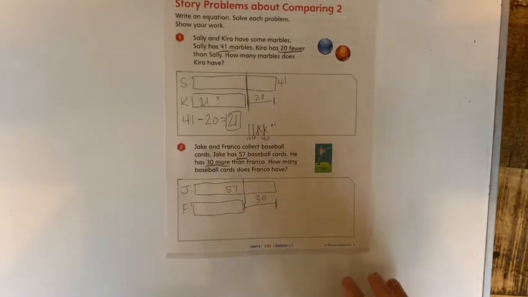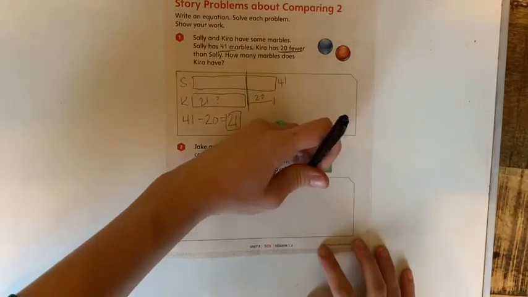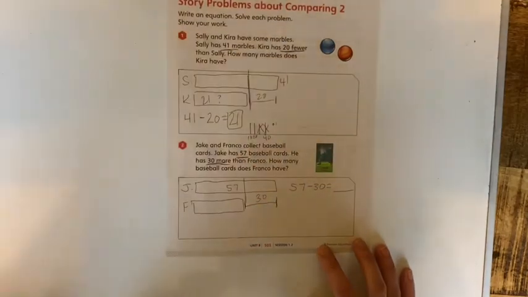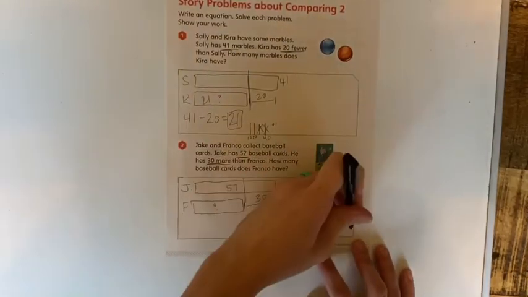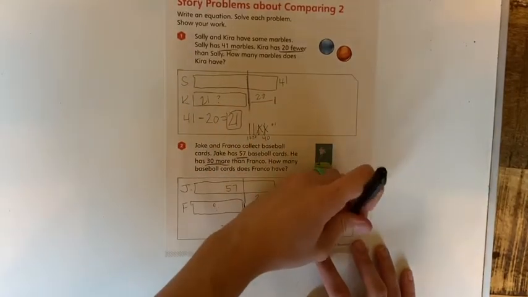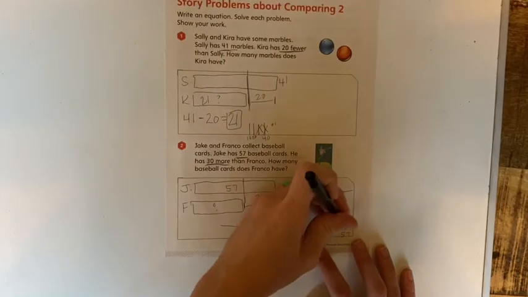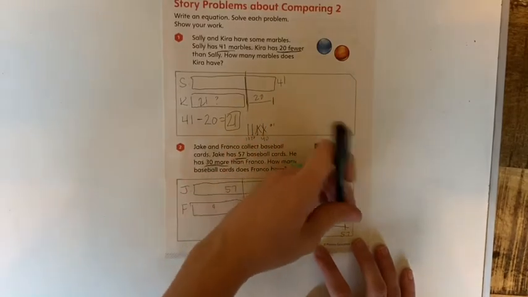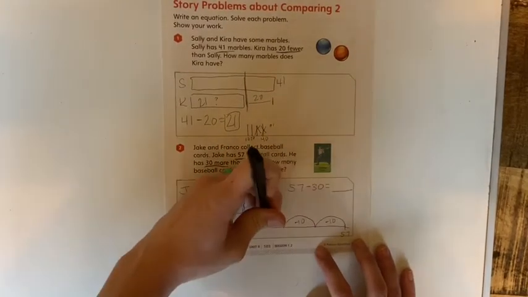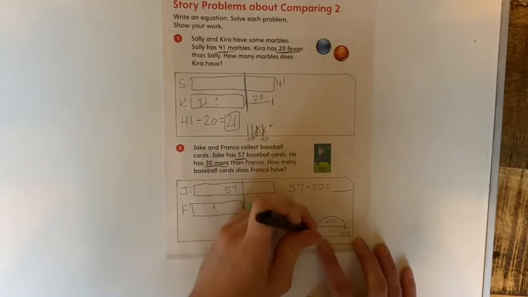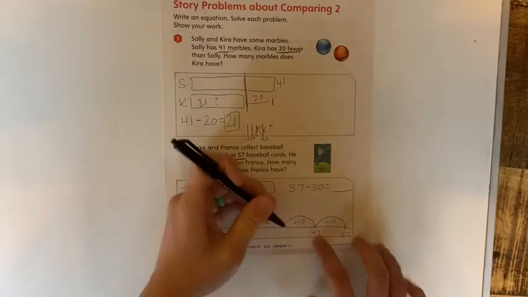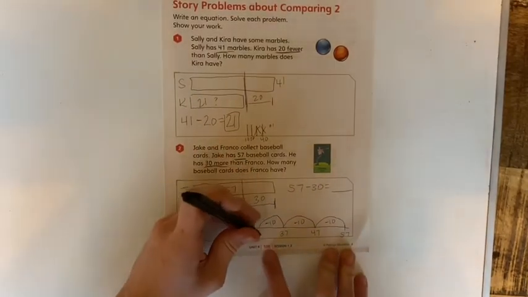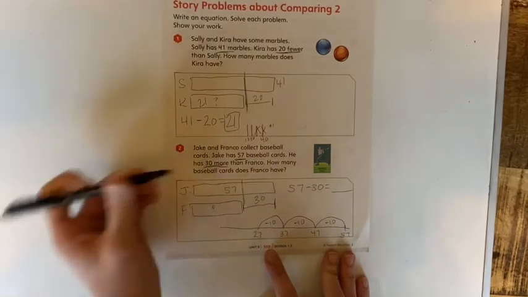I think I'm going to do a number line this time, but I'm still going to write my equation. We're going to take away the 30 from the 57 to figure out how many Franco has. So I'm going to do a number line. I'm going to start with my 57 here, and I need to jump minus 10, minus 10, minus 10, because that's 10, 20, 30. So 57 minus 10 is 47. 47 minus 10, 1 away from the tens place, is 37. And take 10 away from 37, 27.